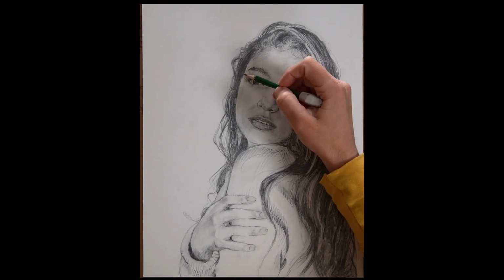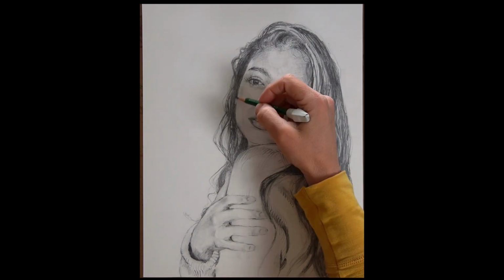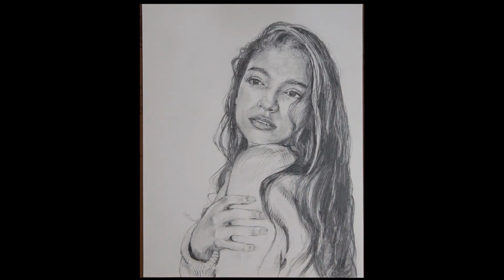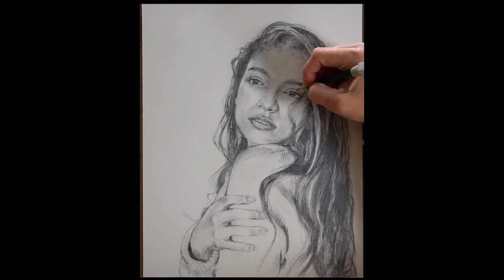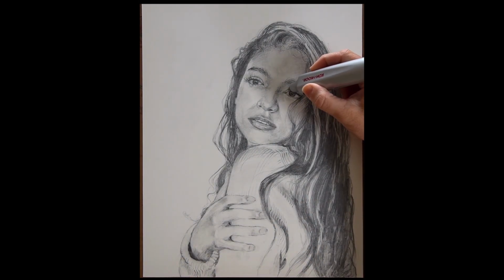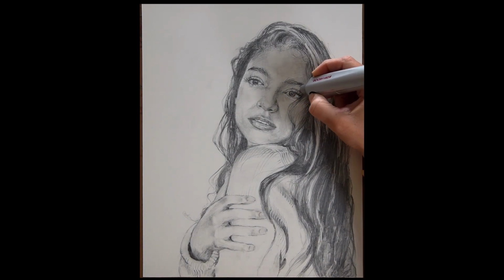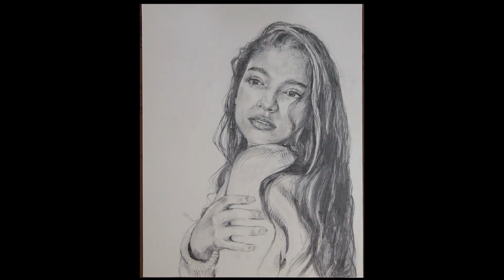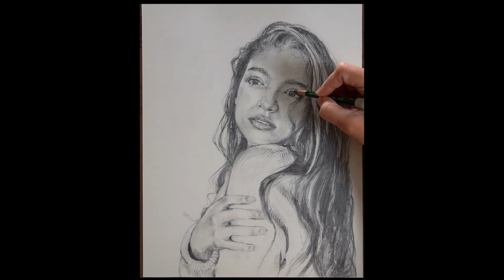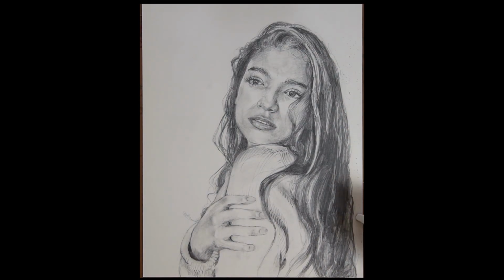So that's it. It's just a process. It takes a long time. I really truly believe that anybody can draw this way. If you want to copy a portrait, anybody can use these tools to do exactly that. It's very simple. You don't need any formal training. You just need to make a grid and go for it.